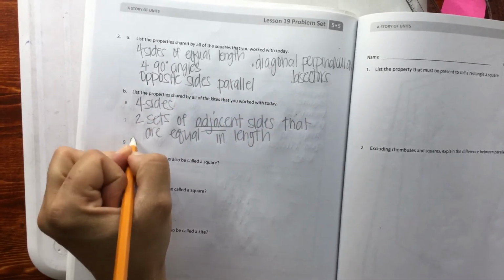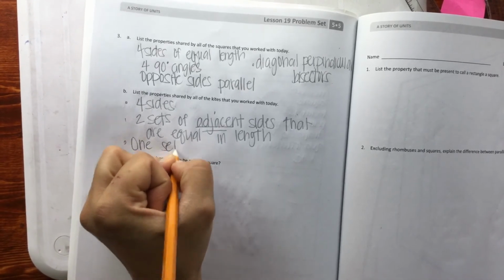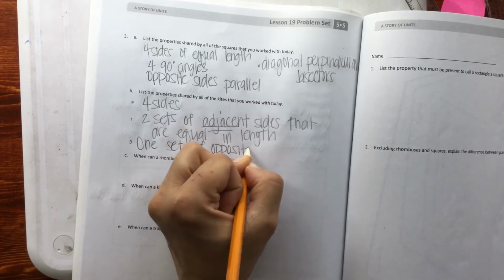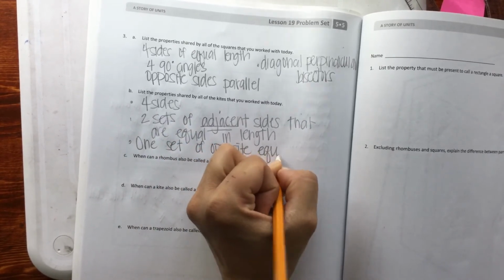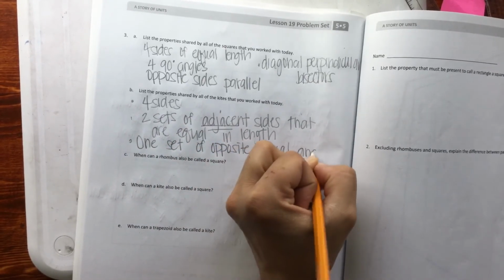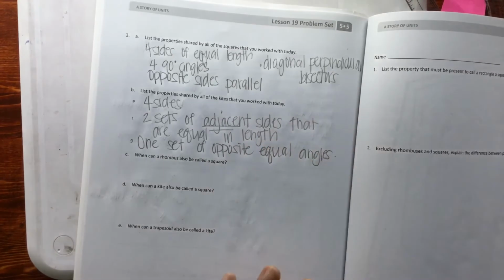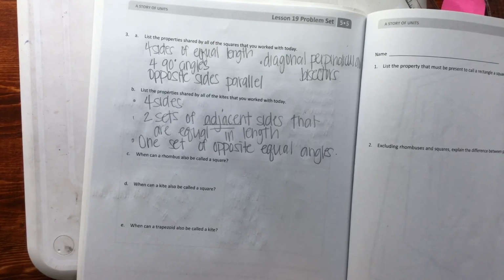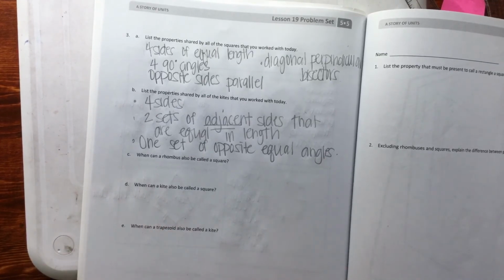And we're going to put 1 set of opposite equal angles. This also has diagonals at right angles, but they're not perpendicular bisectors. I'm not going to write that down.